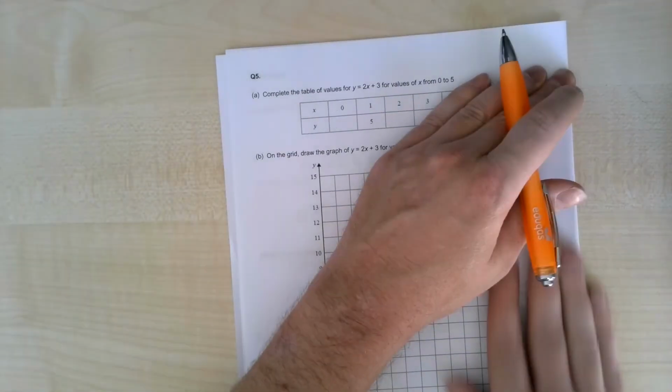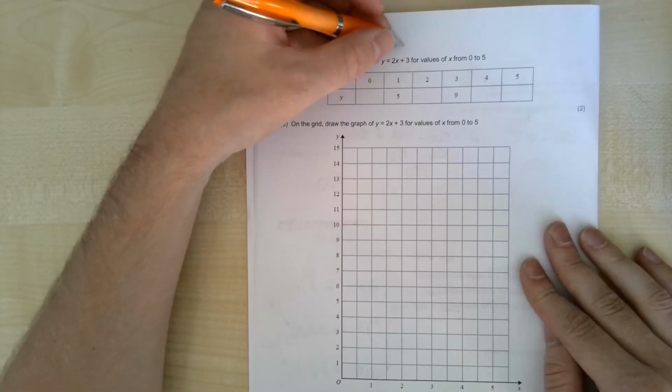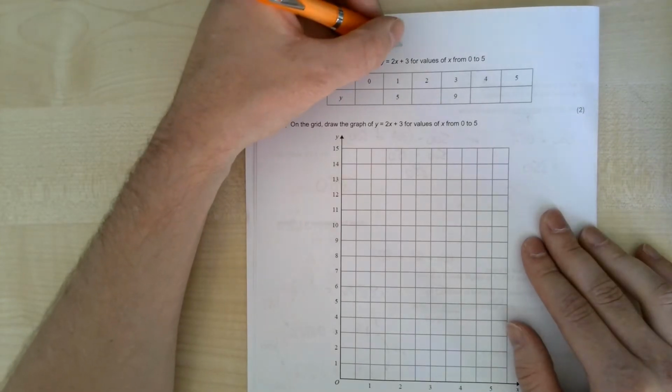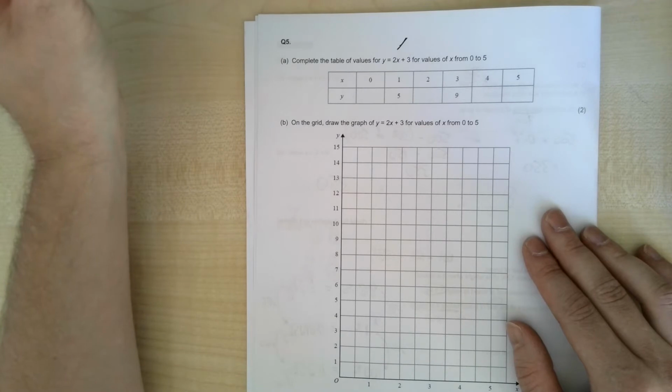Right, question 5. We have got, first of all, y equals 2x plus 3. It's a 2x plus 3. There's no squared or anything there, so that tells me this is going to be a straight line, upward or downward sloping, so no curves at all.